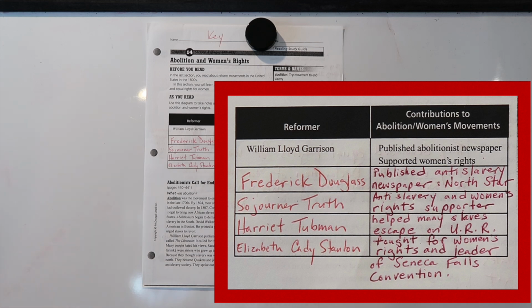Harriet Tubman, we kind of talked about her already, another African-American abolitionist who was considered one of the radical ones. Elizabeth Cady Stanton fought for women's rights. At first she was really more concerned about the rights of slaves and ending slavery, but she found out very quickly that because she was a woman, she wasn't being taken seriously.